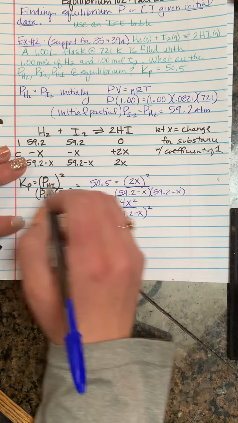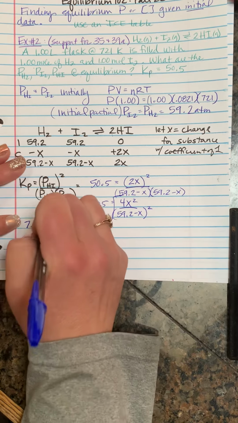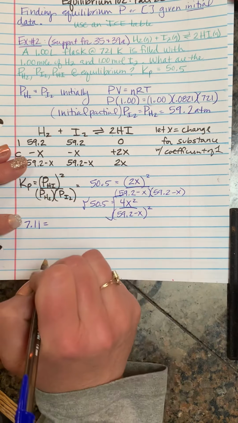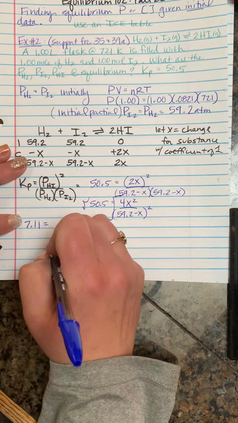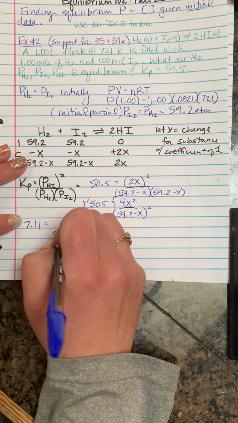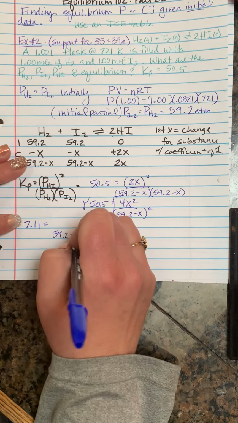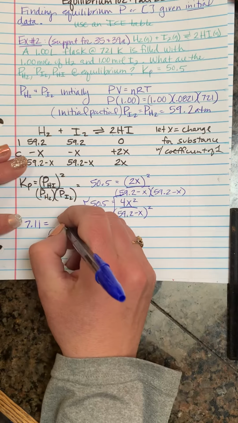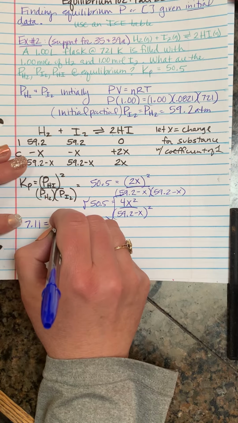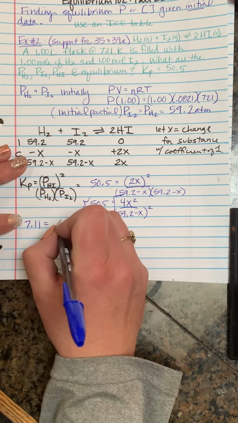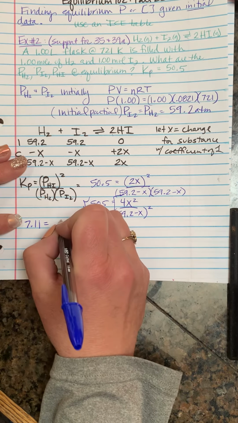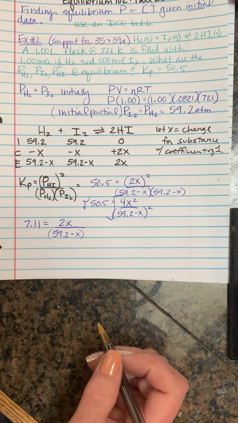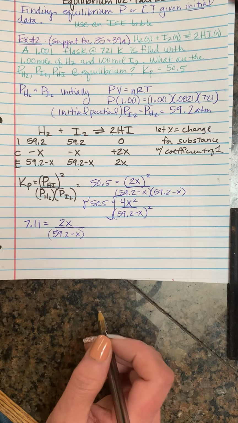For this side, we get 7.11, is equal to the square root of this, which is going to be 59.2 minus x, and then the square root of 4x squared is going to be 2x, right? Yes, the square root of 4x squared is 2x.